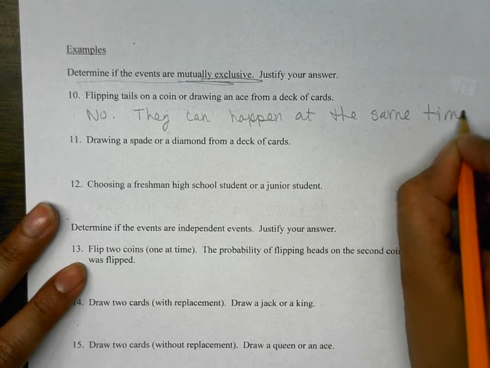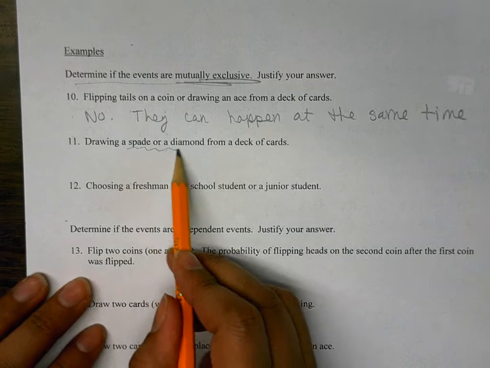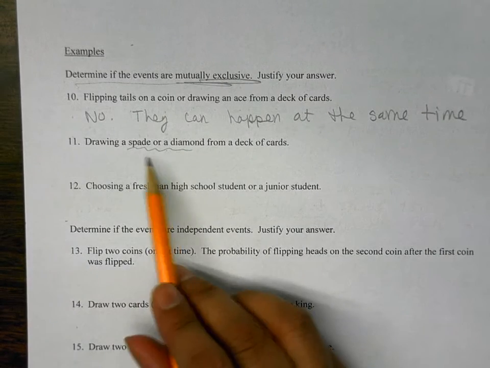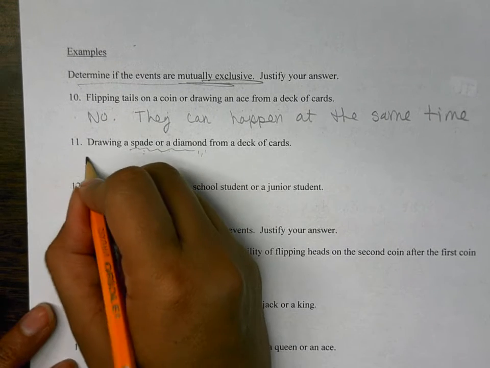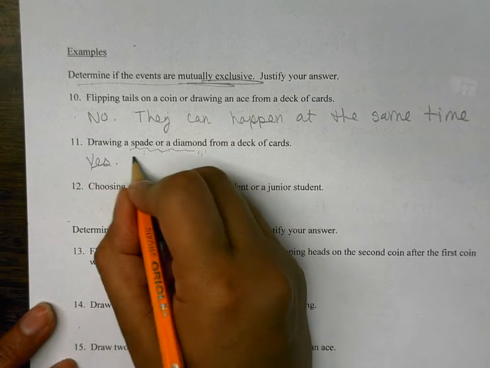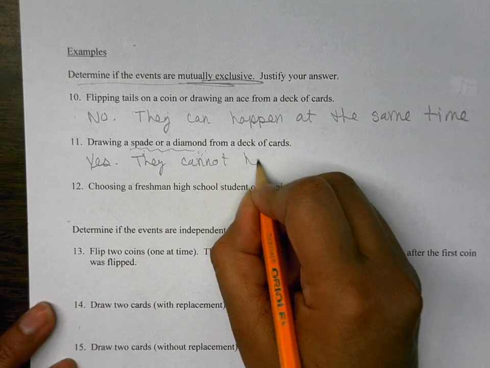Can I flip a coin and it land on heads and tails at the same time? No. All right. Drawing a spade or diamonds from a deck of cards. Now this does mean at the same time. You're pulling out one card. Can it be a spade and diamonds at the same time? No. So yes, they are mutually exclusive. They cannot happen at the same time.